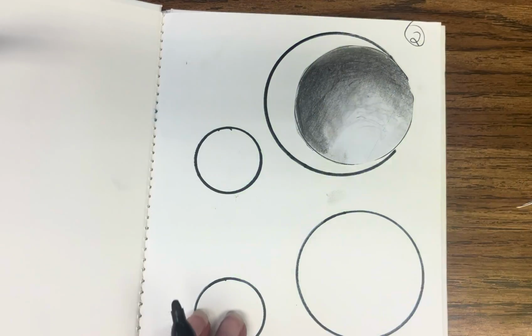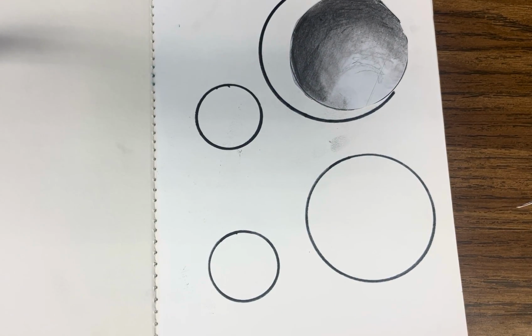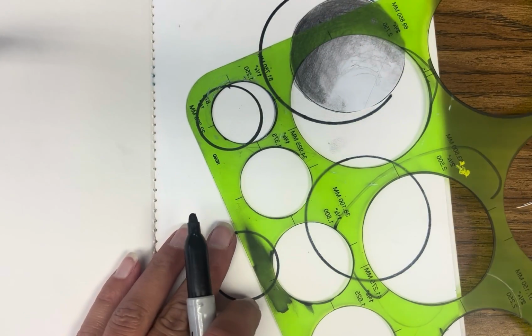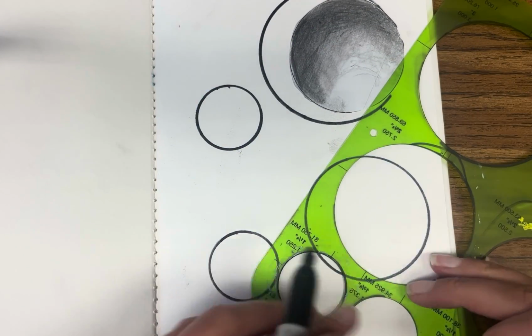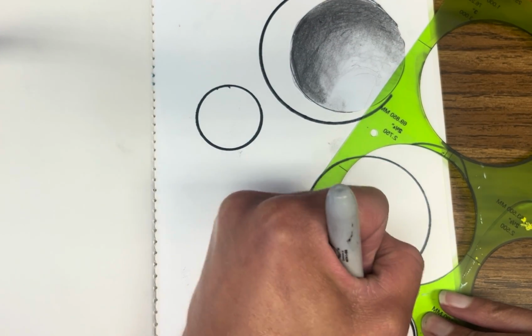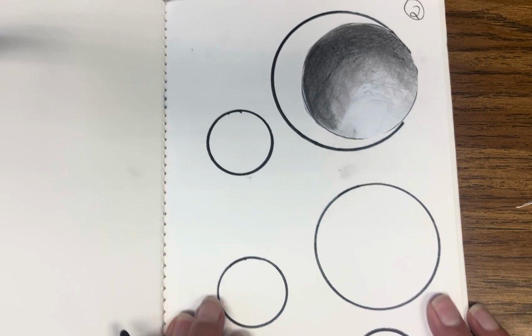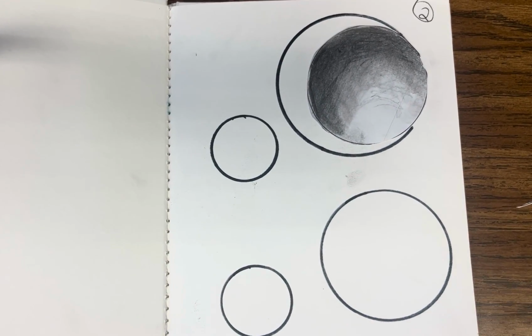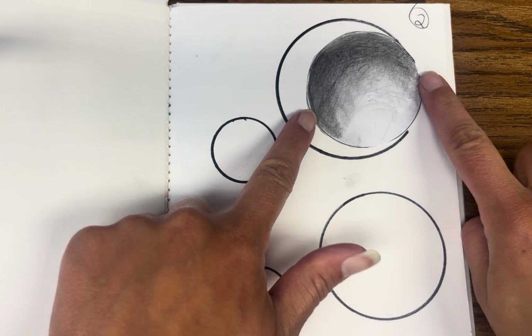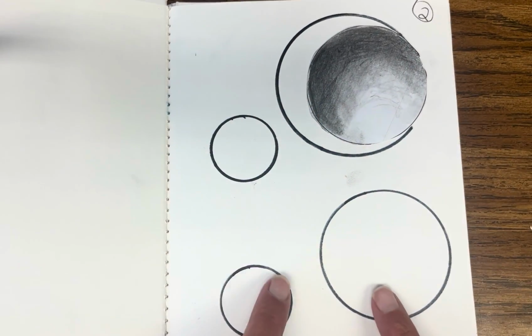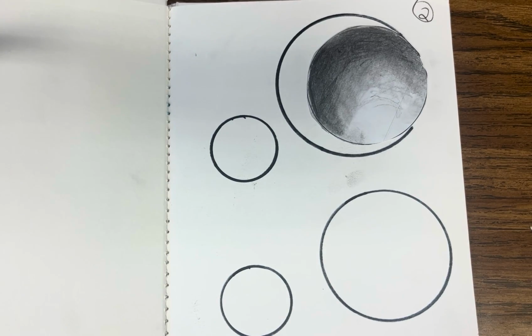Now, can you draw more than 5? You absolutely can draw more than 5. Depending on what your plan is here, you might need to draw more than 5. So I have my form that I've shaded, and now I'm filling in my paper with 5 of the same shapes. So I have a spherical form repeated by flat circles.